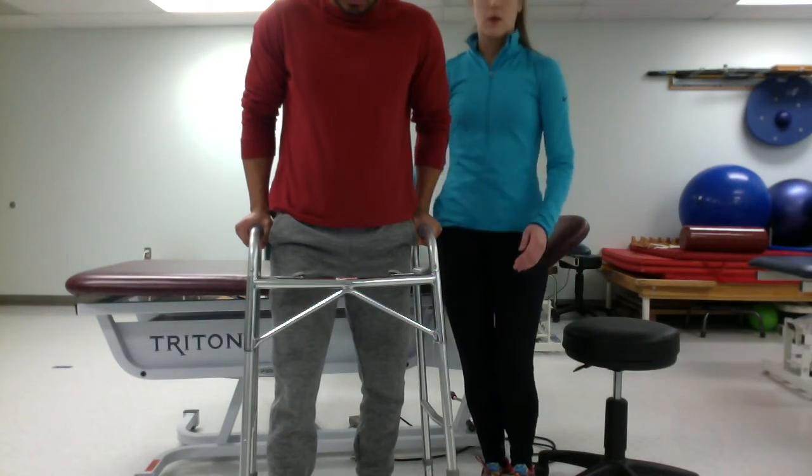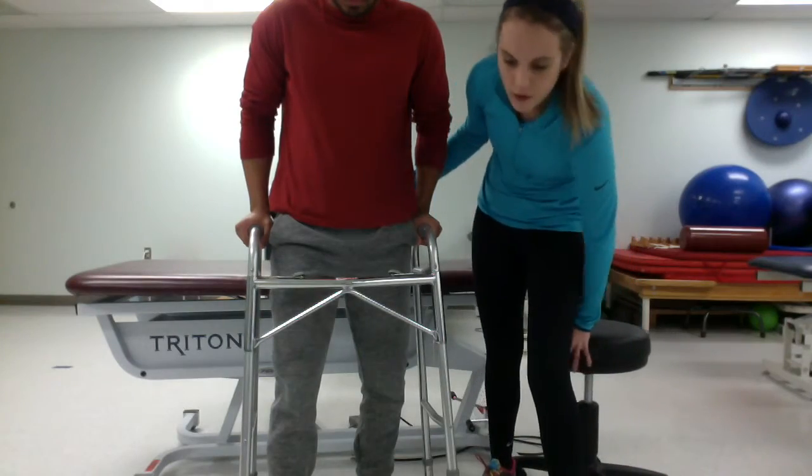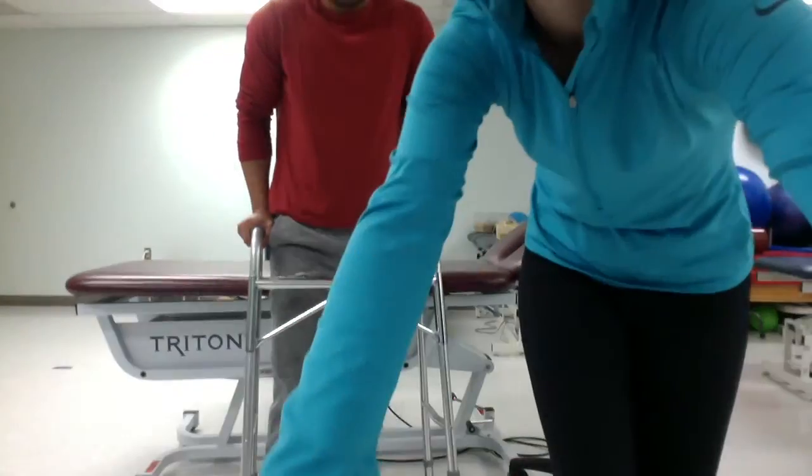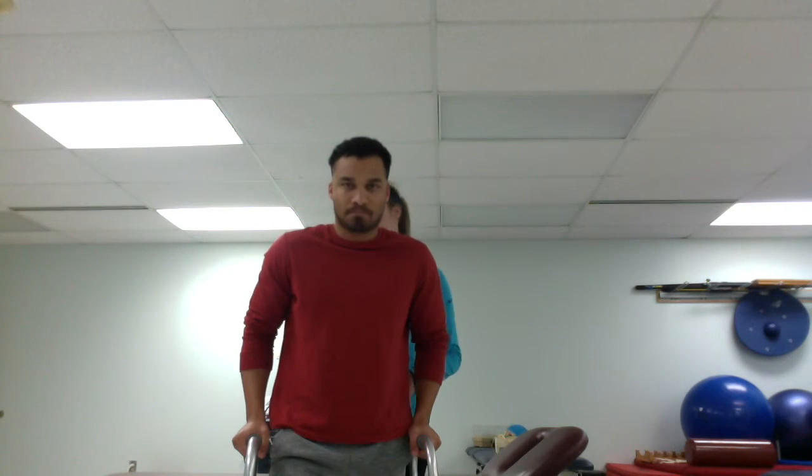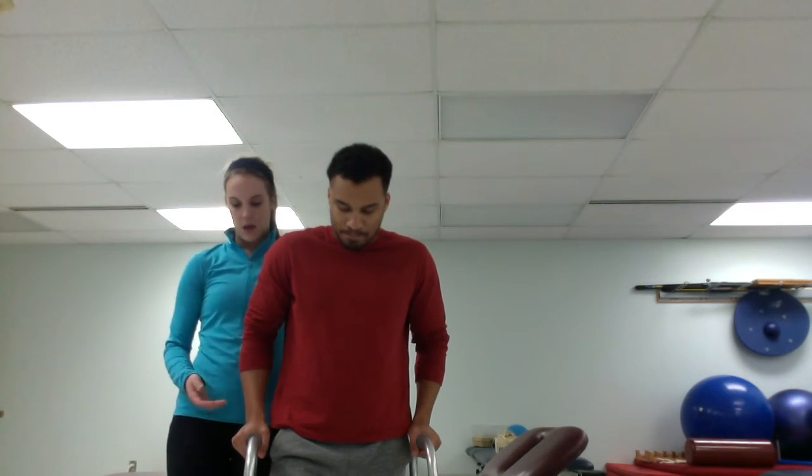Okay, so now for gait training, I've already instructed Mr. Frost on how to walk, but for when he is walking, it's best to stand on his surgical side, and you're there once again for contact guarding or minimal assist, just in case he gets weak or needs to sit down really quick in a chair.